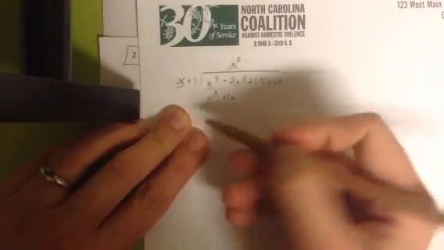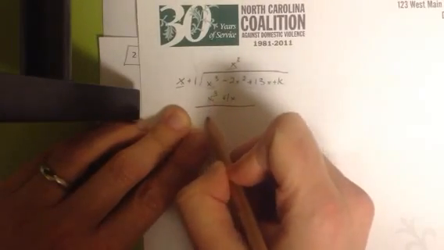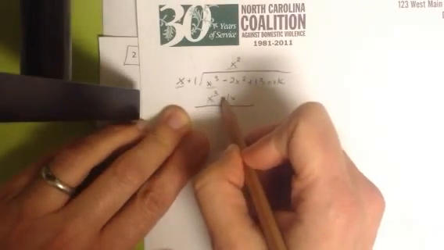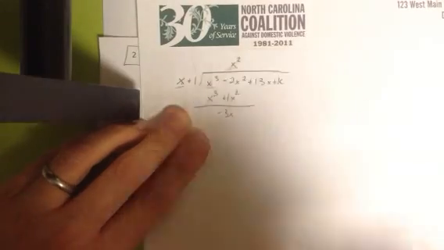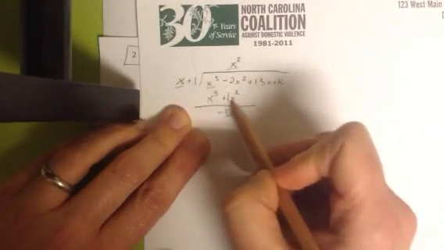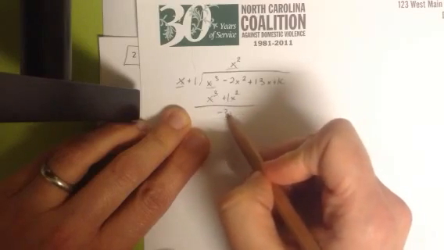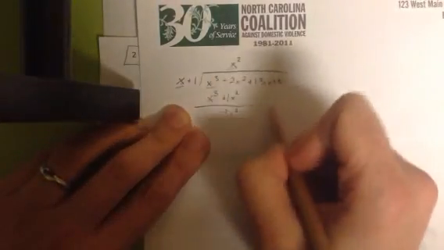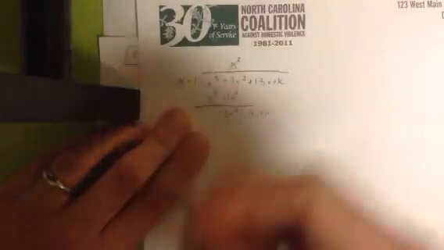And now I subtract down. So x to the third minus x to the third is 0, they cancel. Oh, sorry, that was x squared, right? x squared times 1 is 1x squared. So negative 2x squared minus 1x squared is negative 3x squared. And then I just bring these down, plus 13x plus k. And then I start the whole process again.